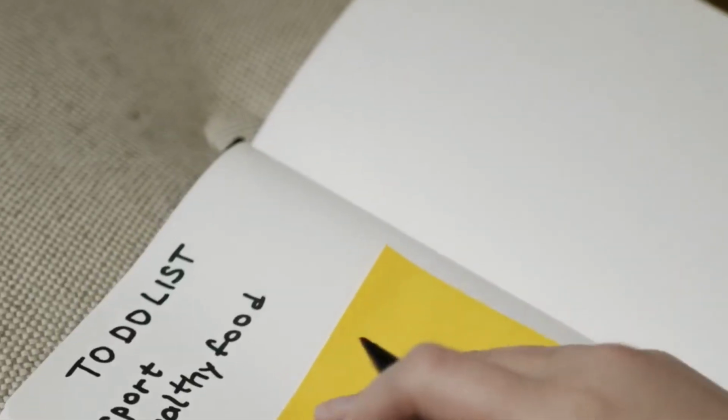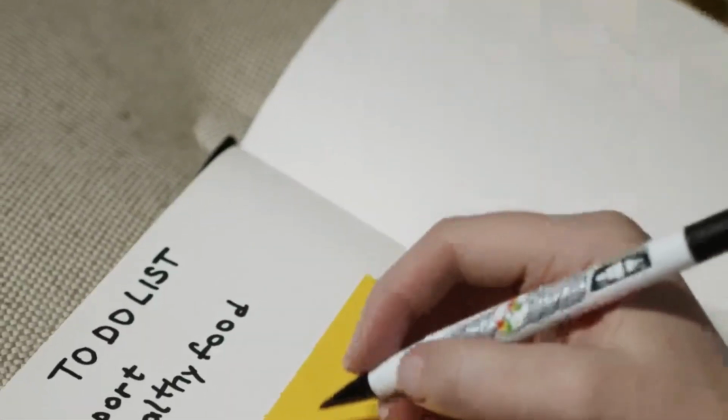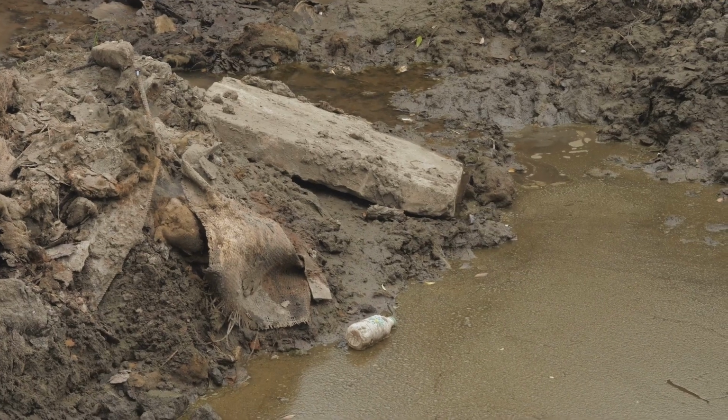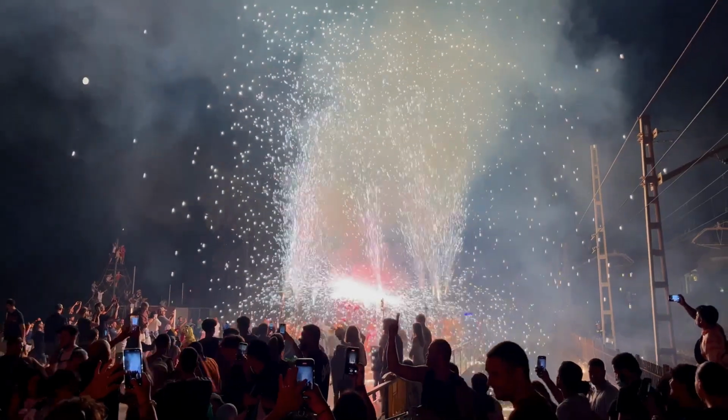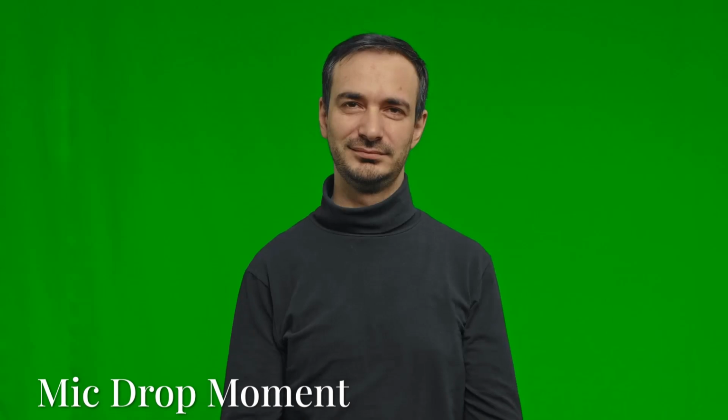What can your reader do to be part of the solution? What are the long-term implications of this problem if it continues to be ignored? End your essay with a bang, not a whimper.